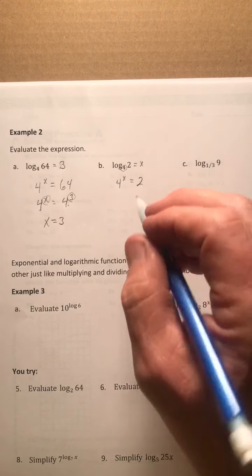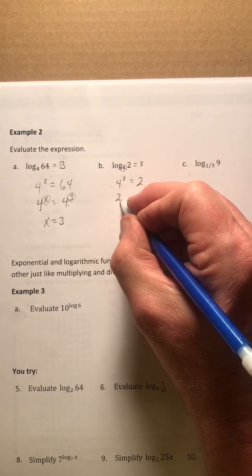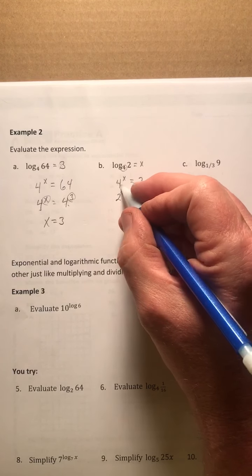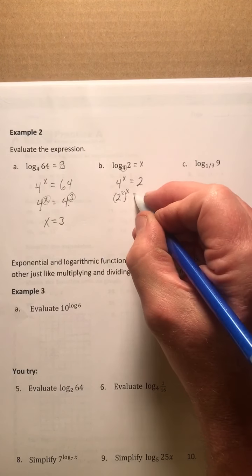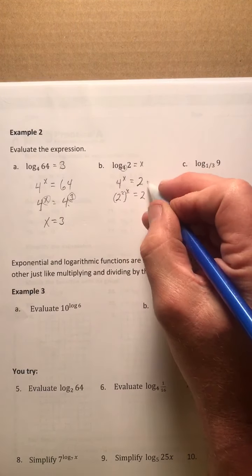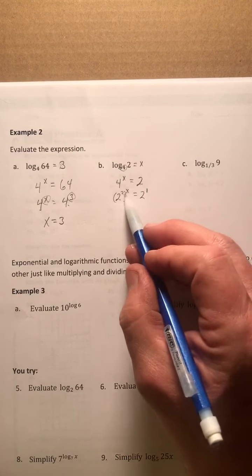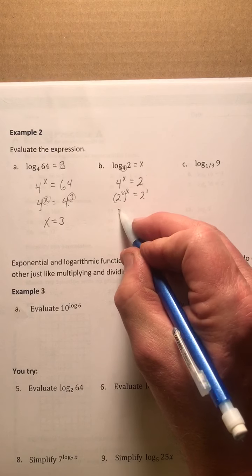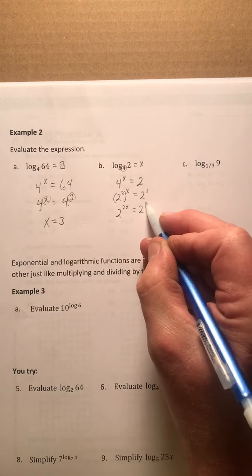What I mean is this. We can make this 4 into 2 to the second power. So that's 4, and then there's our x still there, equals 2, and the 2 has a first power. Now power to a power, we multiply. So we get 2 to the 2x equals 2 to the first.